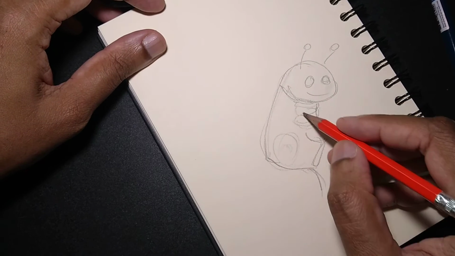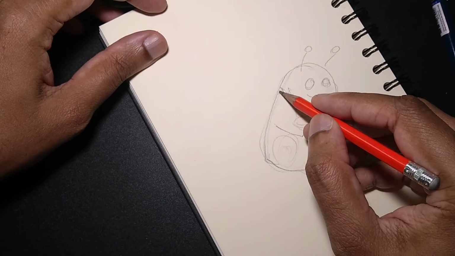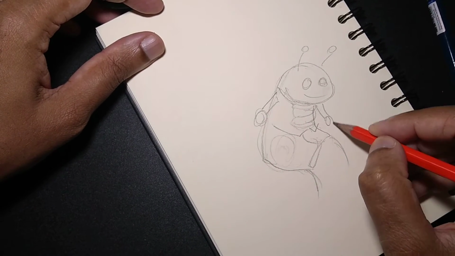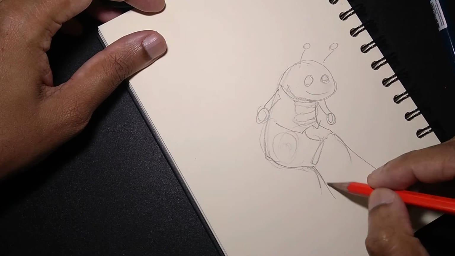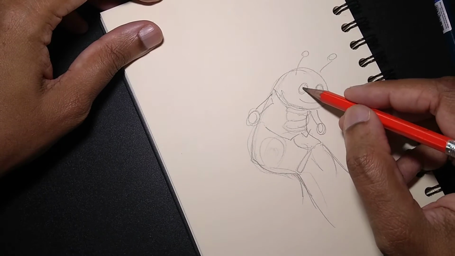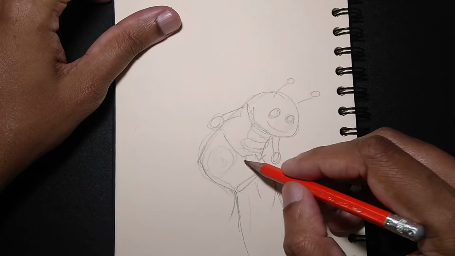This could look like he's wearing a suit, and I can add hands here. So this could become a puppet, like maybe someone is playing with a puppet here.